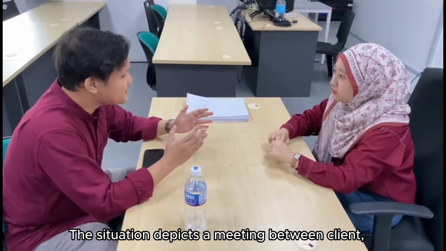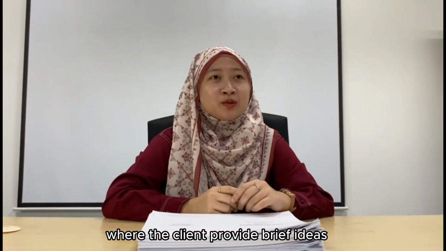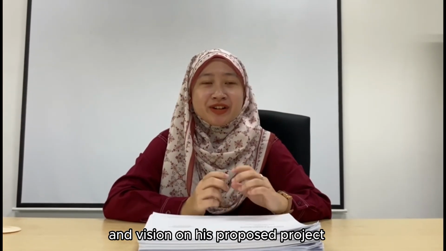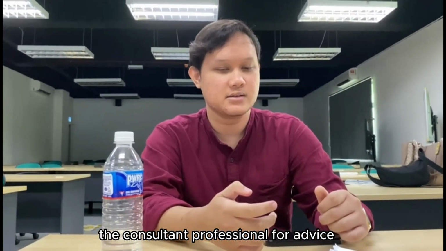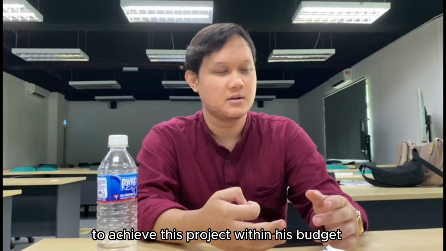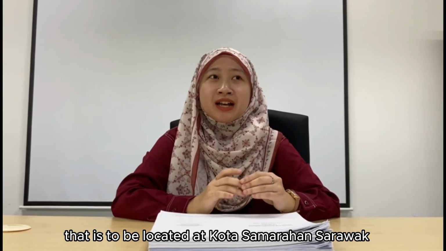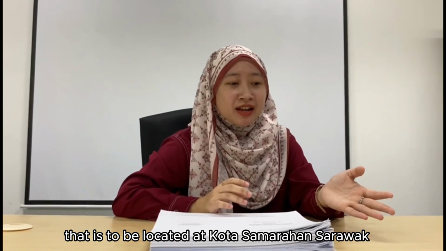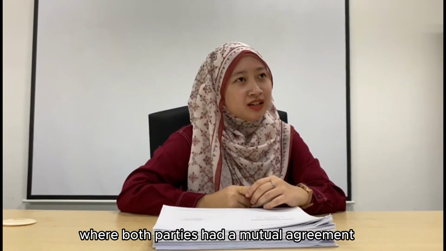The situation depicts a meeting between clients and a project consultant where the client provides brief ideas and vision on his proposed project. The client requires the consultant professional for advice to achieve this project within his budget. The client proposed to construct a 50-story office building that is to be located at Kota Samarahan, Sarawak. The meeting then concluded with the outcome where both parties had a mutual agreement.